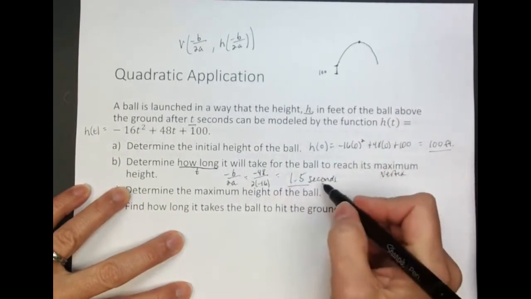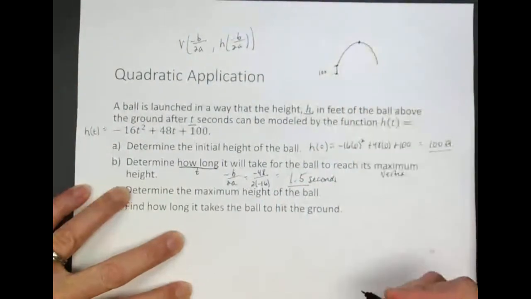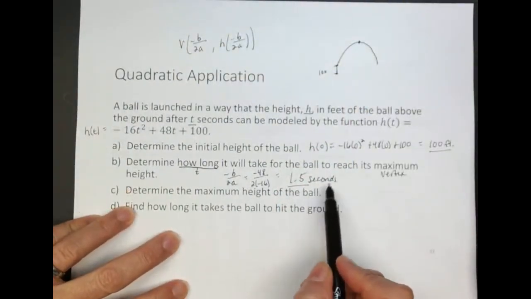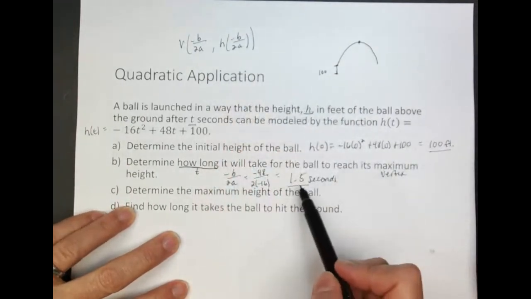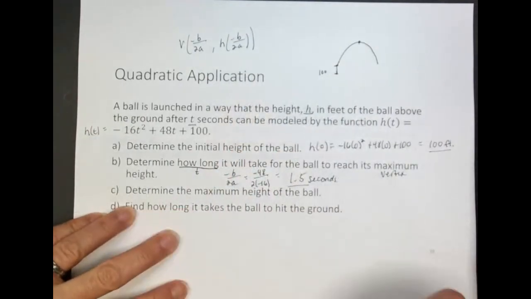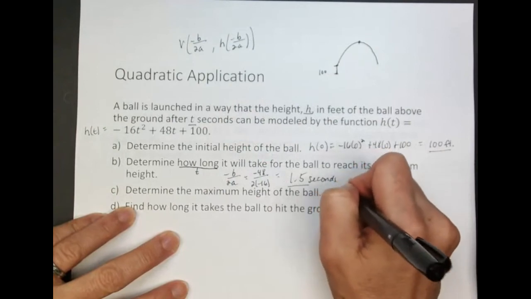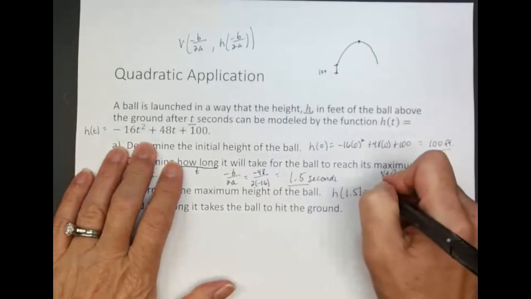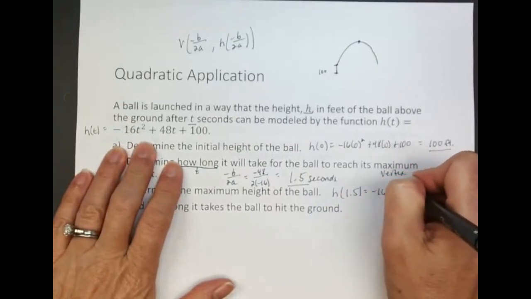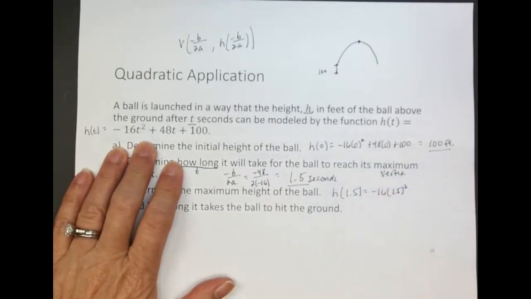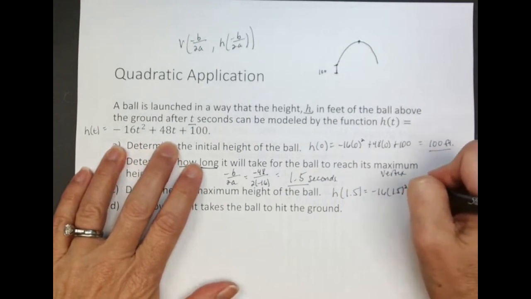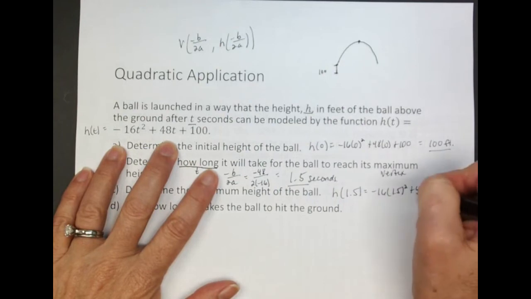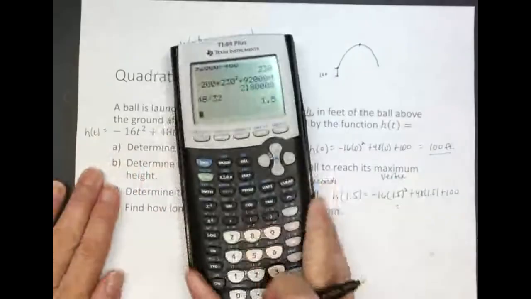Okay, it starts at 100 feet. In 1.5 seconds, it reaches its maximum height. Now, what is that maximum height of the ball going to be? Well, I just need to plug that value for t into the equation to find the height at 1.5 seconds, right? So h of 1.5 is negative 16 times 1.5 squared plus 48 times 1.5 plus the 100. Now let's see what that is.